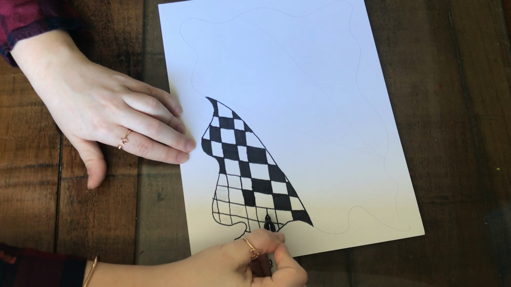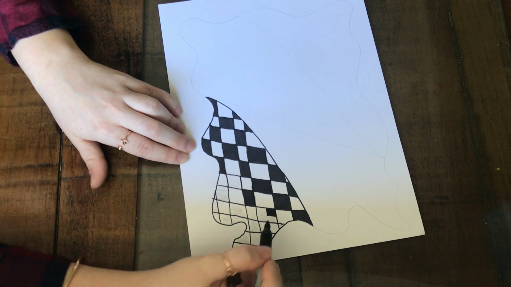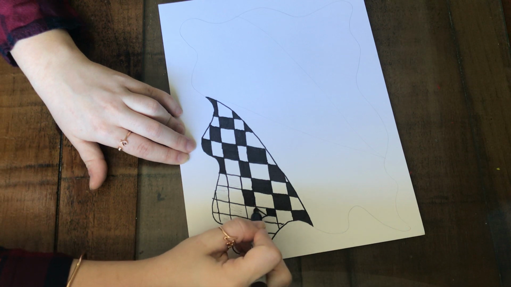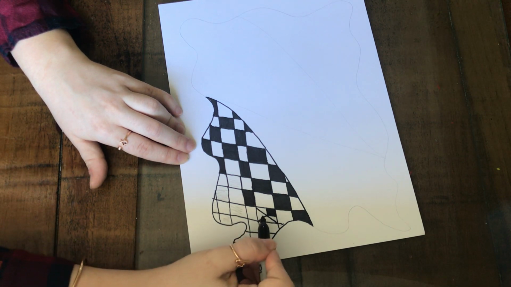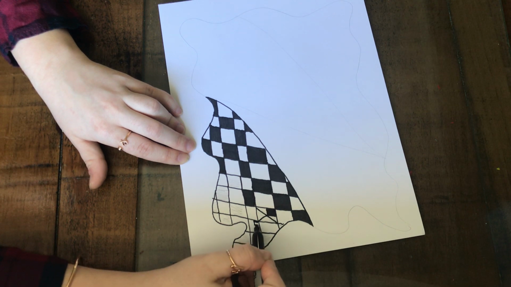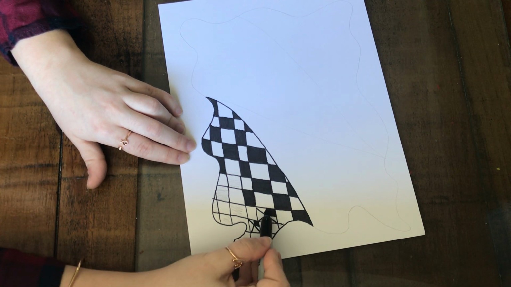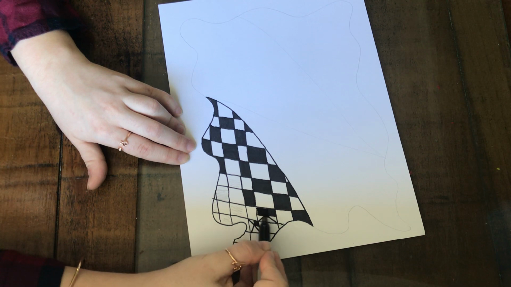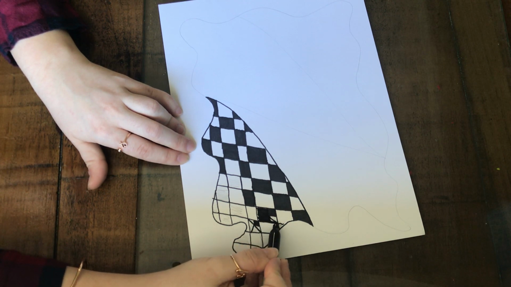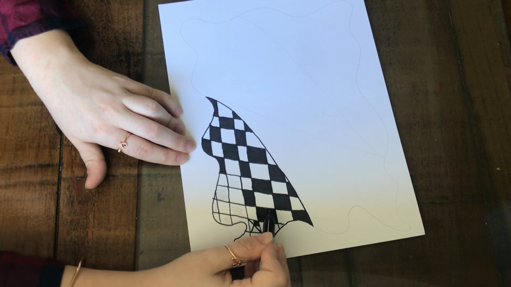Maybe I want to decide while I'm working how I could change up my pattern. I don't know, you could add a different detail, a square and a line and a line and a line. I don't like that though. I'm gonna just color over it. I took a chance. I tried something different. I don't like the way that that looks.